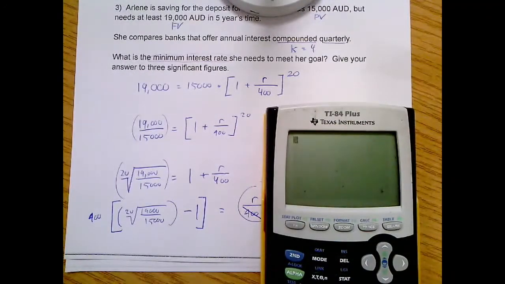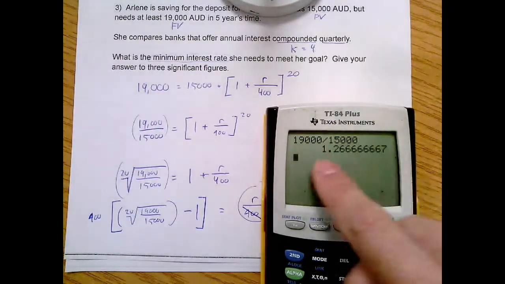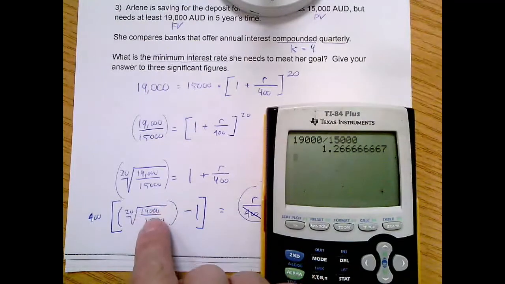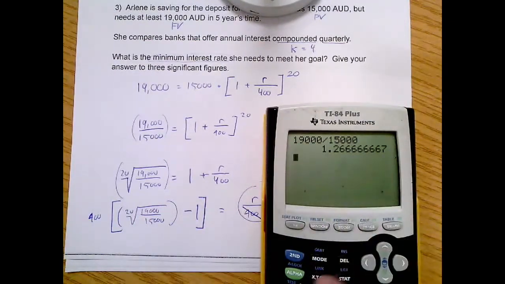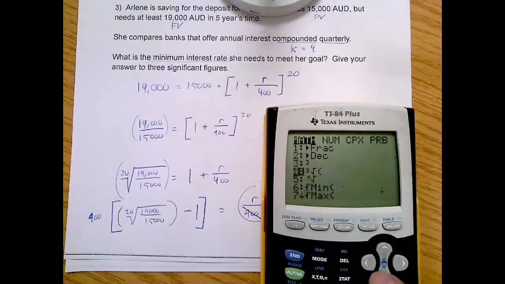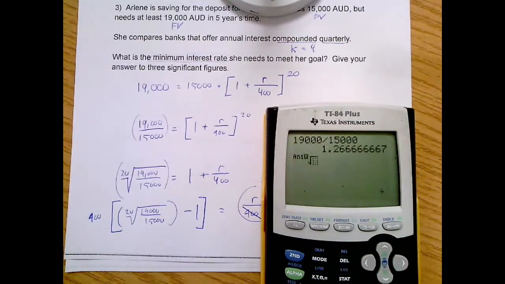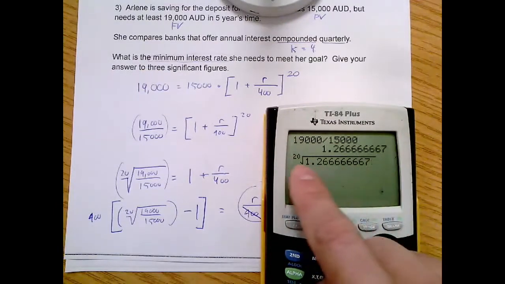So I'm going to take 19,000, and I'm going to divide it by 15,000. That right there kind of gives me all of this information right here. So now I need to take the root 20 of this value. So I have the root 20 up here. I go here, now watch, I take this and I hit enter, boom, now I got the root 20 of that whole value.